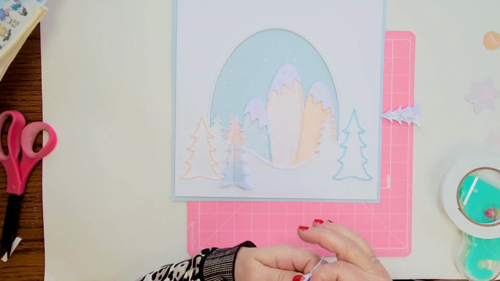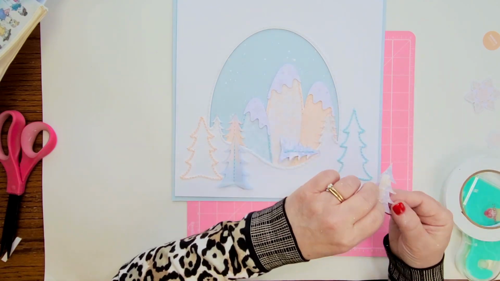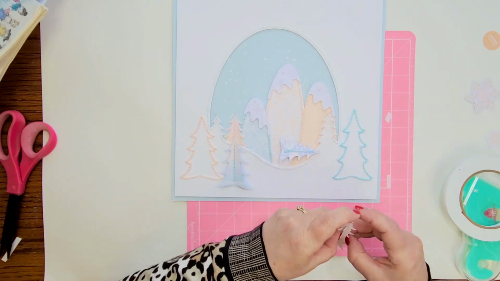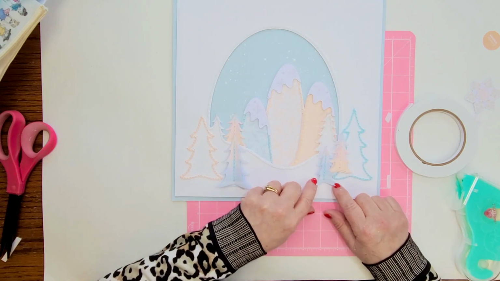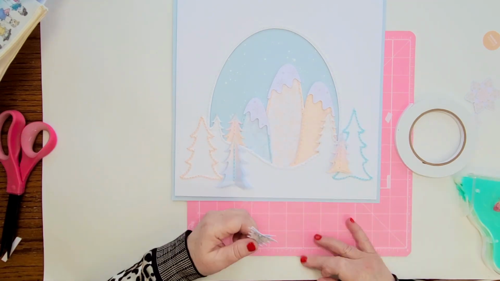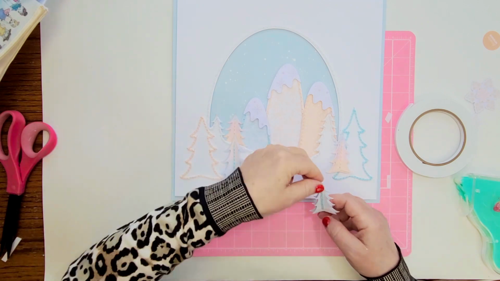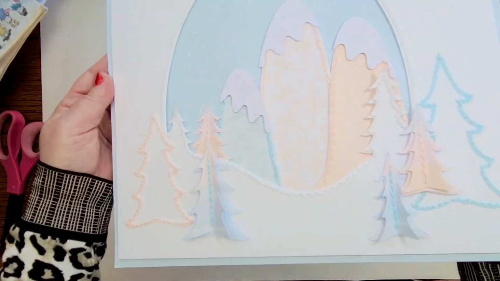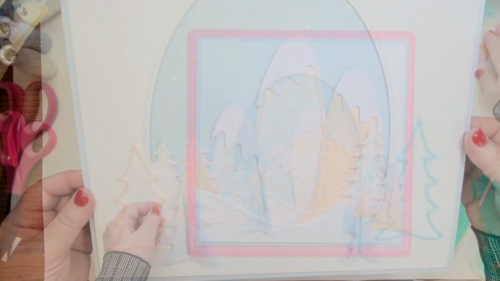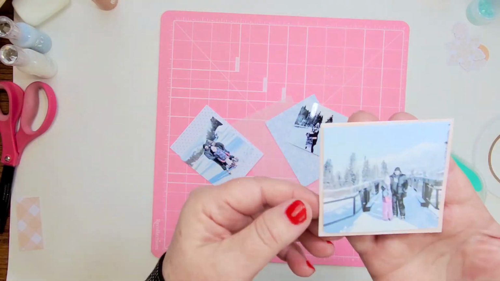A couple I popped up with foam tape, and a couple I didn't. The ones that are sitting within the frame, that would have been tricky to lift the layers. And the foam tape does let you reposition them for a little bit if you need to get them in the correct position.